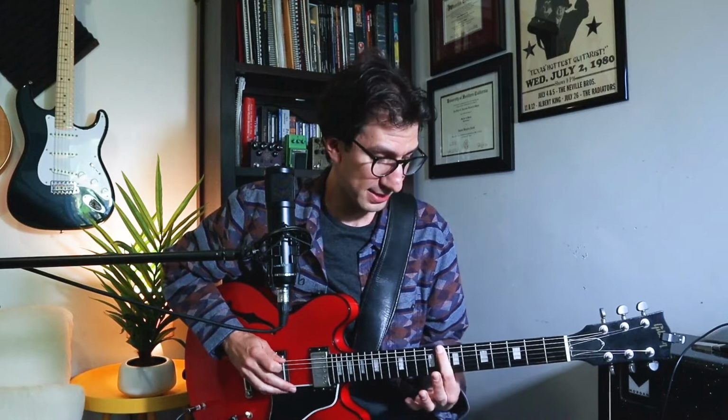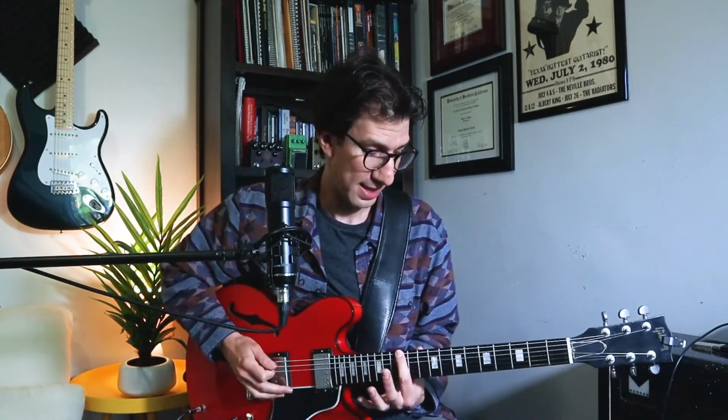fret. So the way you can memorize this is just by playing it, looking at the fretboard, and saying the names of the notes as you do it. E, F, G, A, B, C, D, E. And then it's very important to take this same exercise and go backwards. So you're really reinforcing where those notes are. E, D, C, B, A, G, F, E.